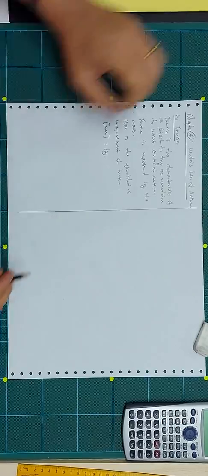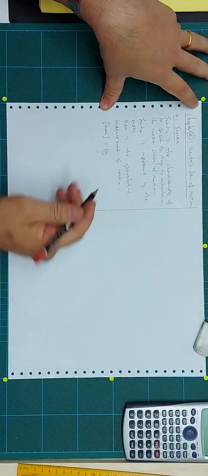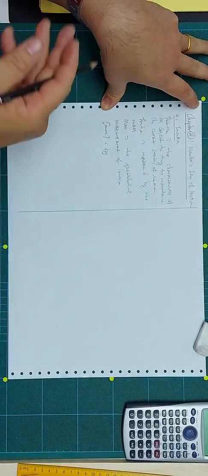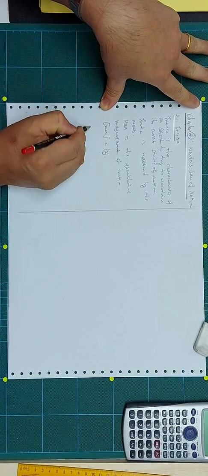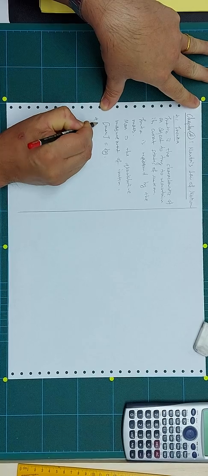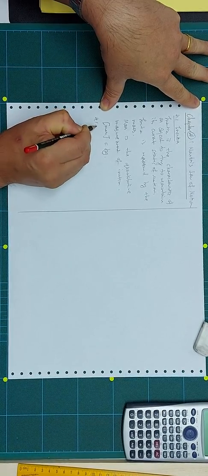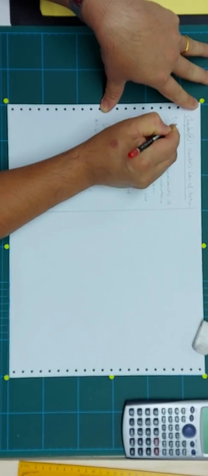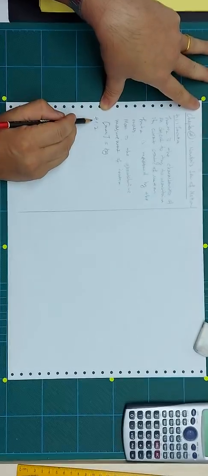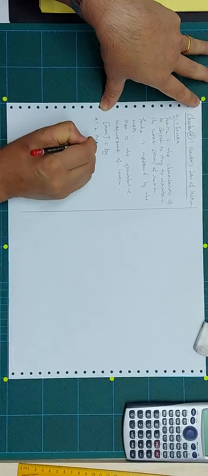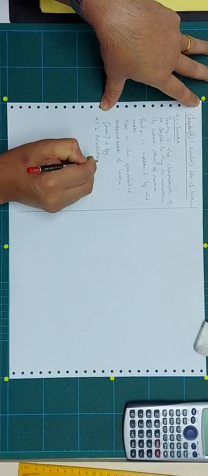The next one is momentum. You already know the concept of mass, and in the previous chapter, chapter 3, you already learned the concept of velocity. So now we look at momentum. Sorry, this one changes to 4.1.1, and this is 4.1.2. So now the next one is the concept of momentum.